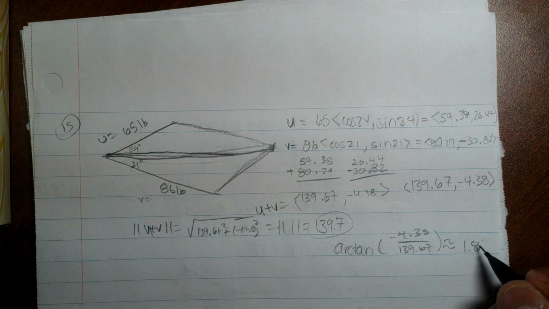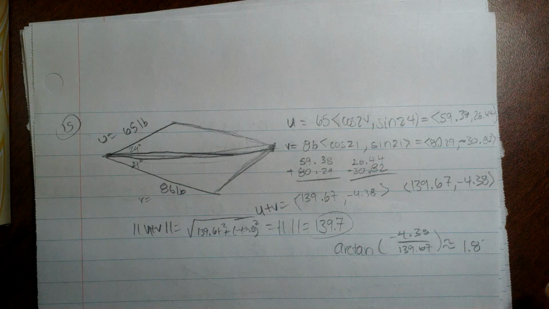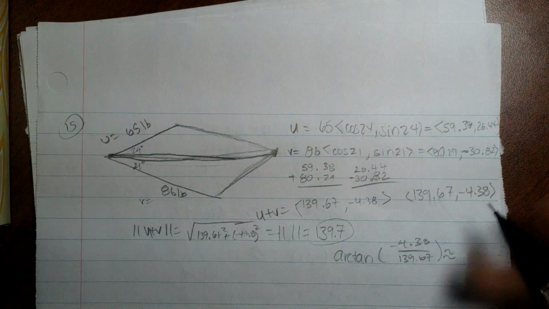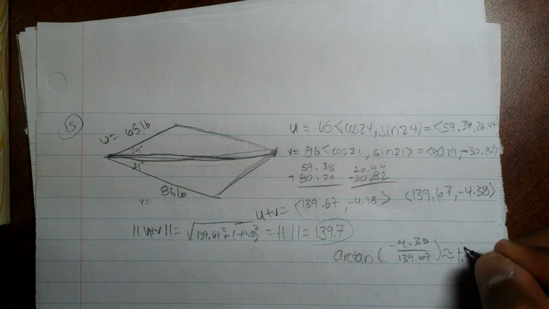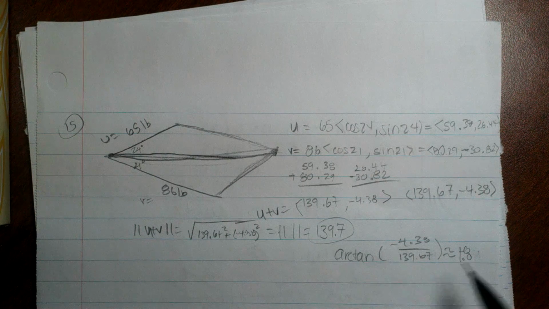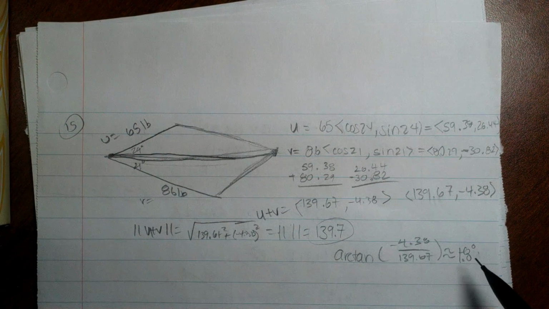Well, actually, it equals negative 1.8 degrees, which becomes 358.2 degrees if you add 360. And the only answer choice that corresponds with this 139.7 is the one with 1.8, in case you want to look for that, and that's A.